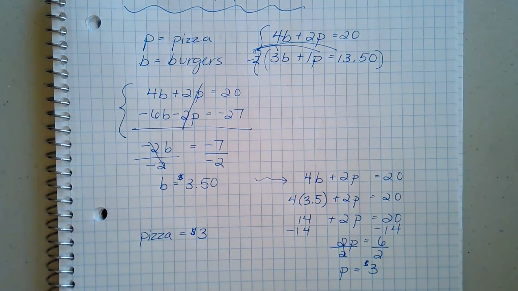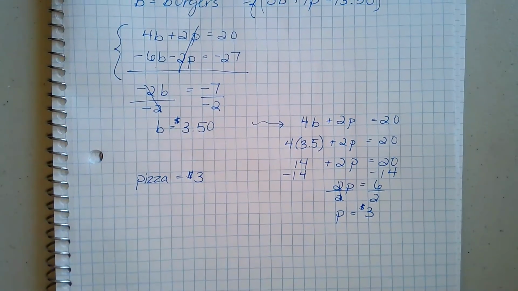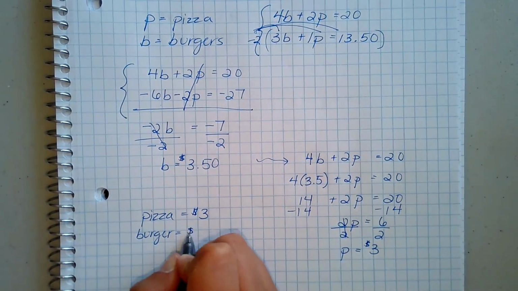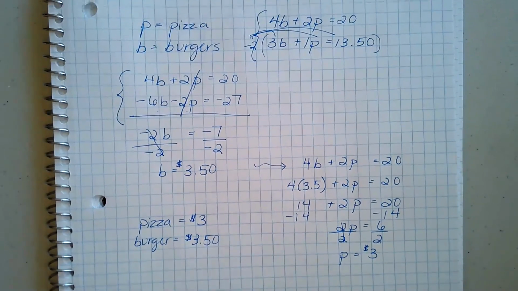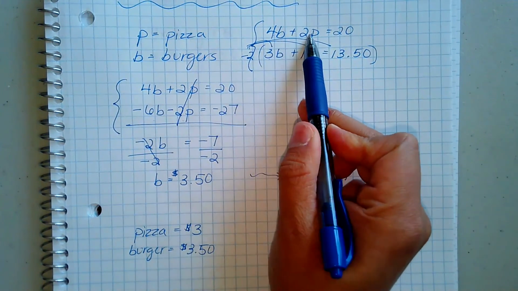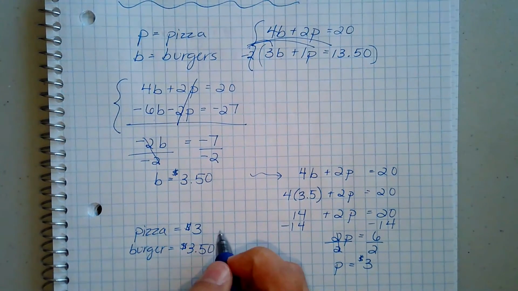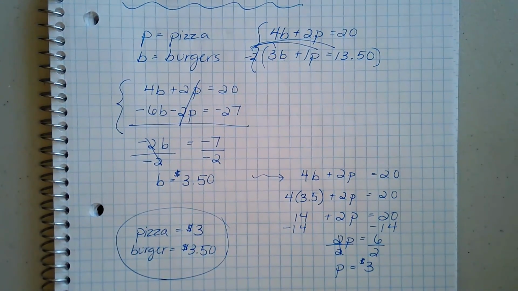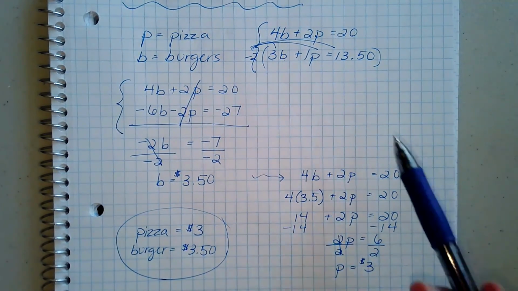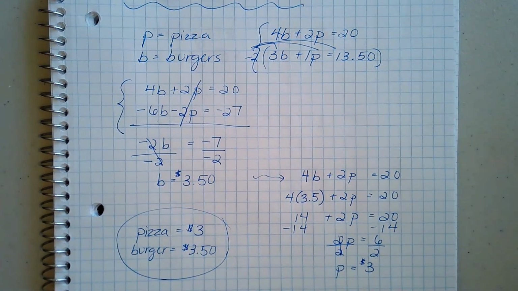Must be a personal pan pizza or something. Little one, slice. Maybe it said slice in the problem, sorry. And it means that a burger costs $3.50. And I could double check that by plugging in those values to see if 4 burgers plus 2 pizzas gives me $20, and the same for the original problem. This is called elimination. And this is one step harder than what we did last time because we had to multiply by not just a negative, but also a number.